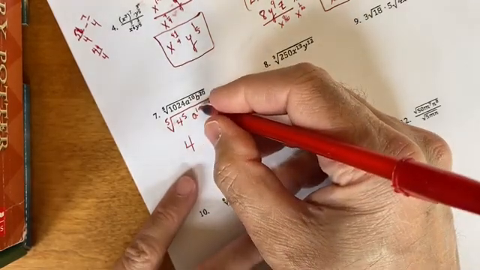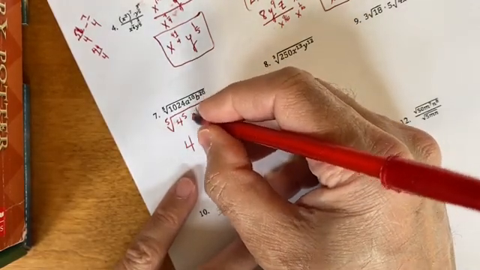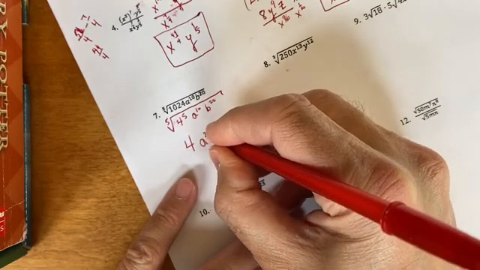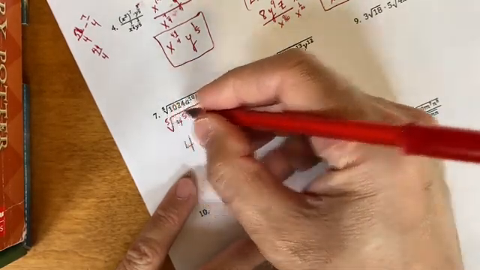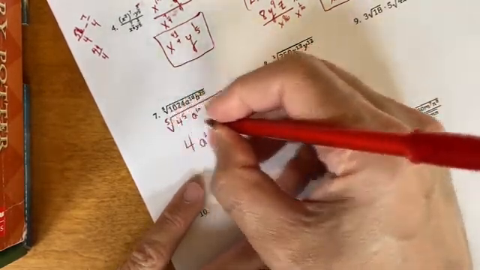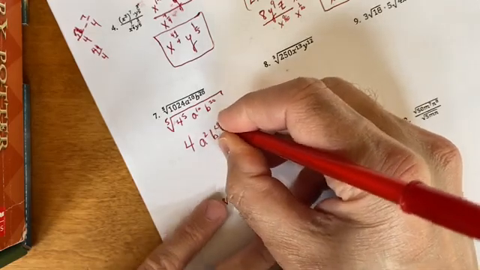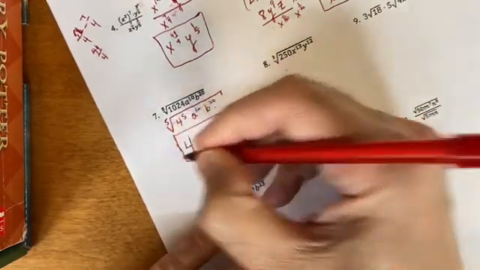The 5th root of A to the 10th, there's 2 A to the 5ths there, so it's A squared. Remember, 10 divided by 5 is 2. 20 divided by 5 is 4, so it's B to the 4th. Okay?